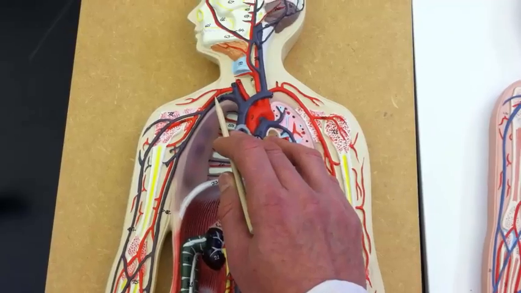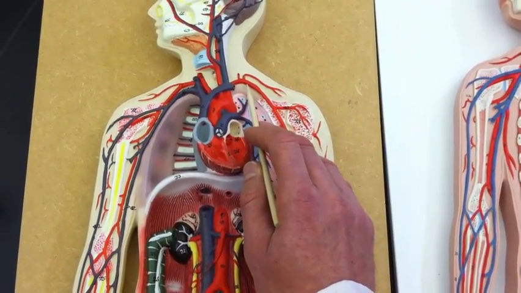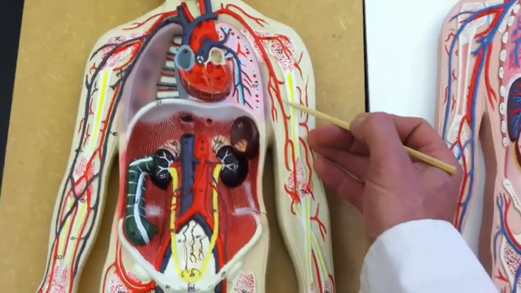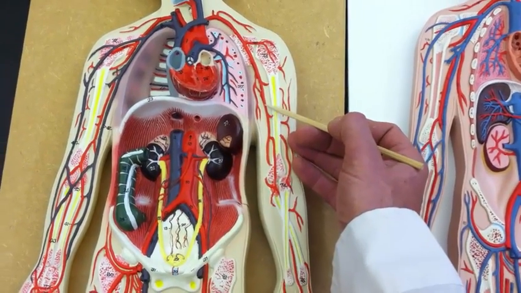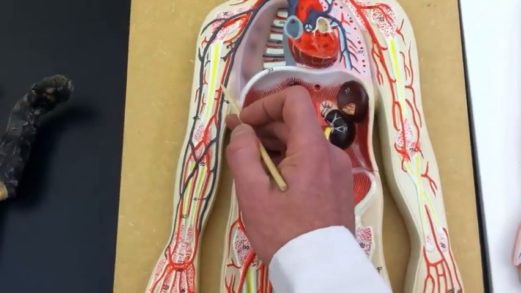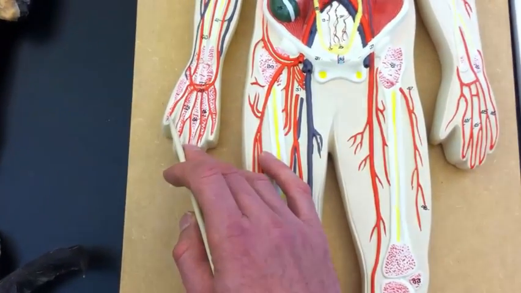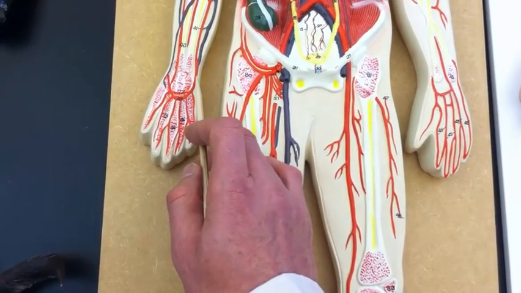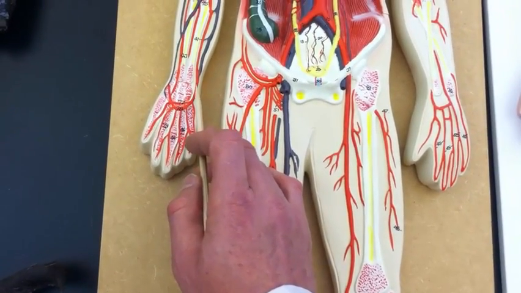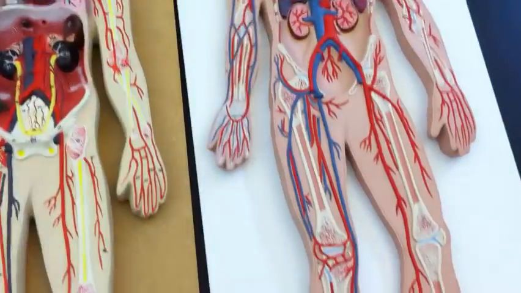And here's the right subclavian artery. Over here is the left subclavian artery. Coming down to the arm, we'd call it the brachial artery, so this would be the left brachial artery. And then I'm going to skip over to the other side, right brachial artery, and then go down in here to the hand. And again, here's the thumb. Therefore, this is the right radial artery, and on the other side is the right ulnar artery. And that, I think, is pretty much all of the models that I have for vessels.